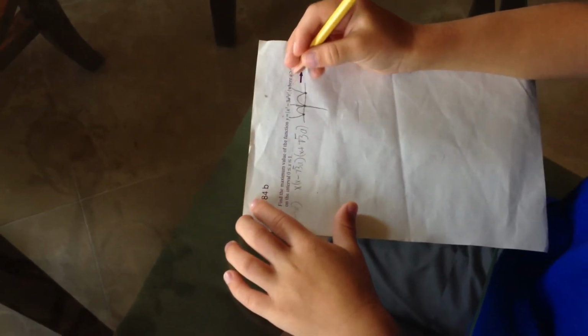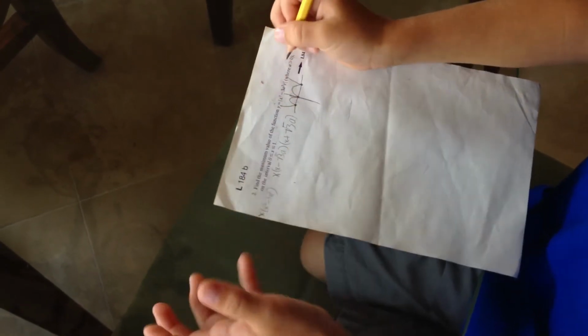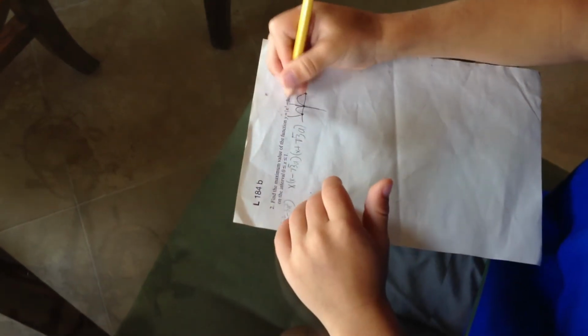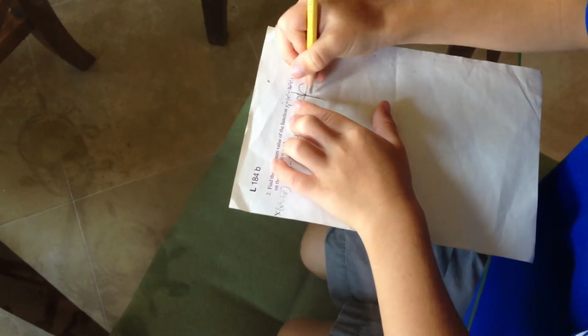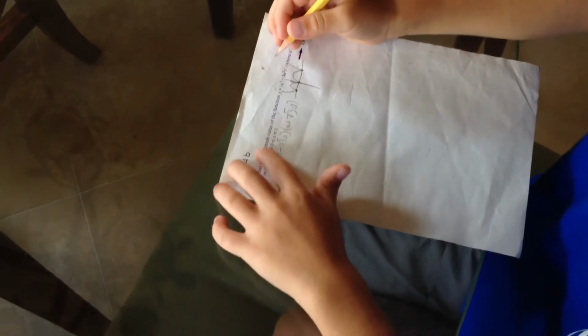So now, we really don't need to do this side because a is always greater than 0. We only need to really do this. So they told you to find the maximum value.